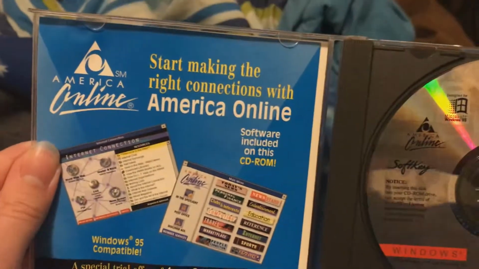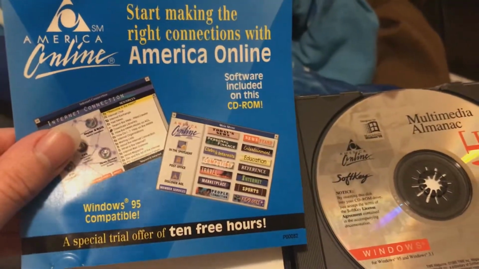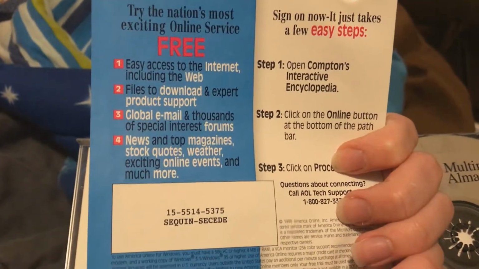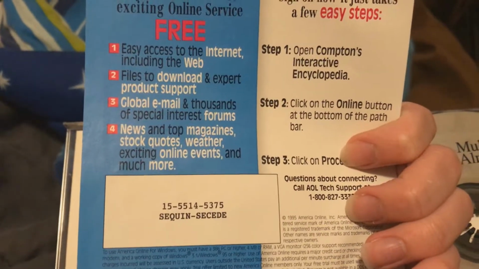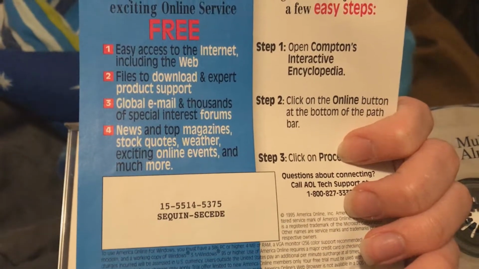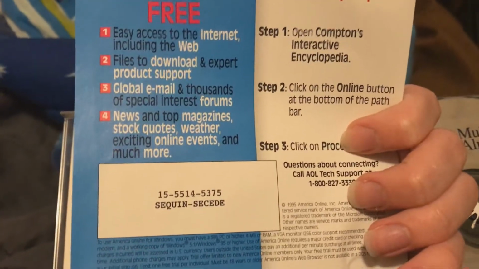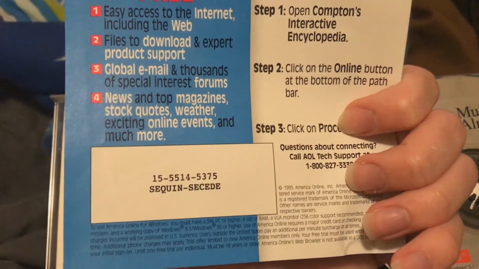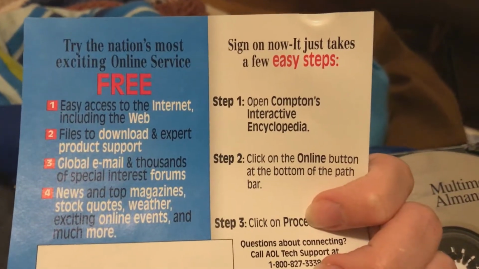Hey, look, we got 10 free hours of AOL. Wow, awesome. A special trial offer for 10 free hours. That's nice. Try the nation's most exciting online service free. Easy access to the internet, including the web. Really? Fast downloads and export products. Oh, I thought it said export. Never mind. Anyway, global email and thousands of special internet interest forums, news and top magazines, stocks, quotes, weather, exciting online events, and much more. Sign on now. It just takes a few easy steps.